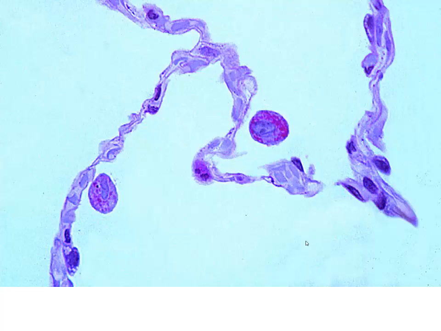Once again, in this particular field, we have our type 1 pneumocytes. We have our vesiculated alveolar cells, type 2 pneumocytes. And then within the lumen, we have our much, much larger macrophages or dust cells.